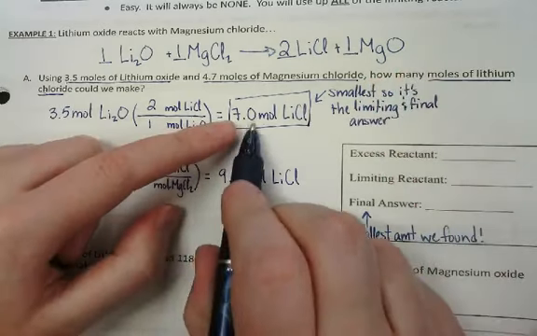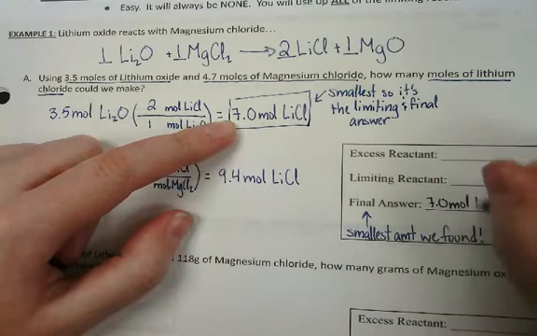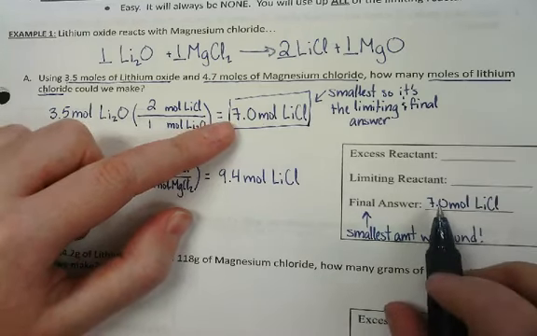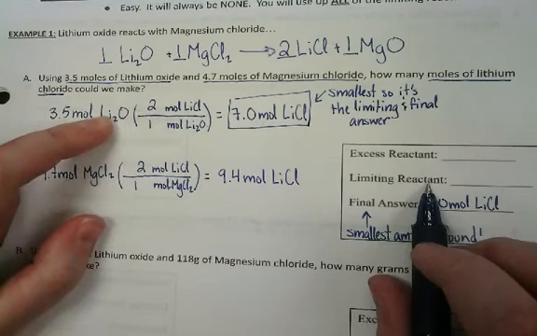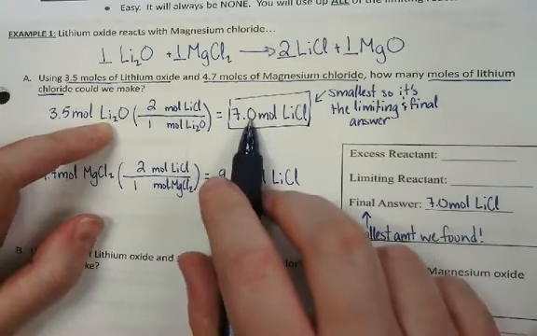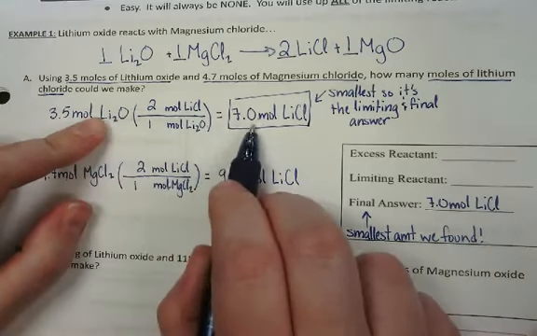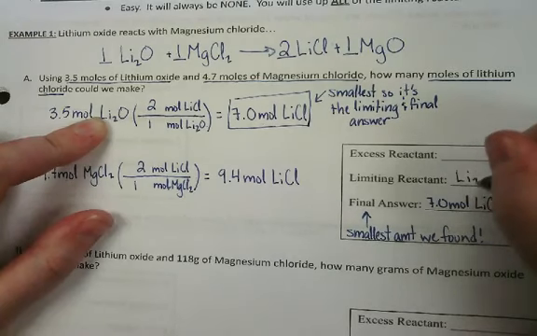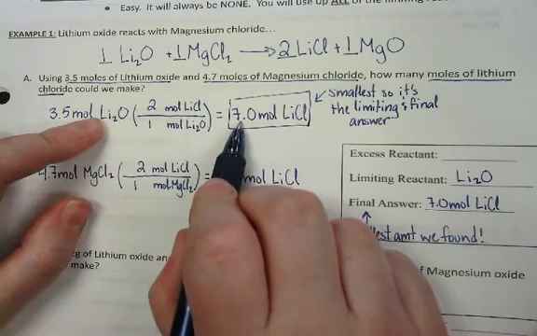So this is our final answer. So we can go ahead and put 7.0 moles of lithium chloride as our final answer. Our limiting reactant is whatever we started with that got us our smallest answer. So we started with lithium oxide and it produced the least amount of lithium chloride. So our limiting reactant is lithium oxide because it limits how much we can make.